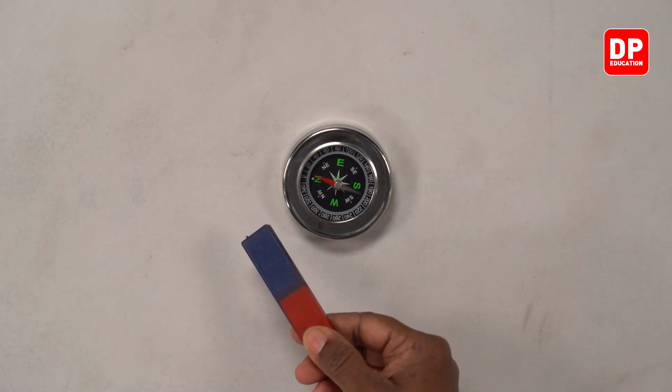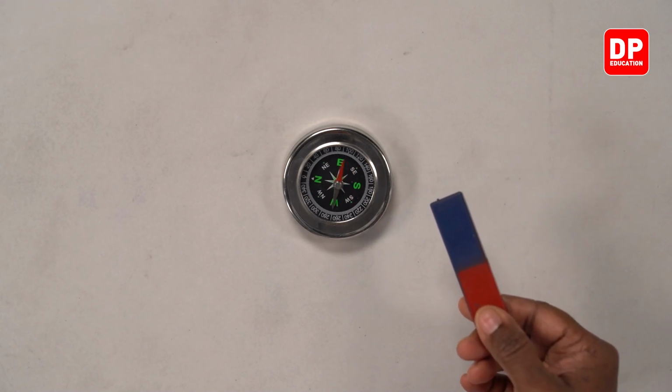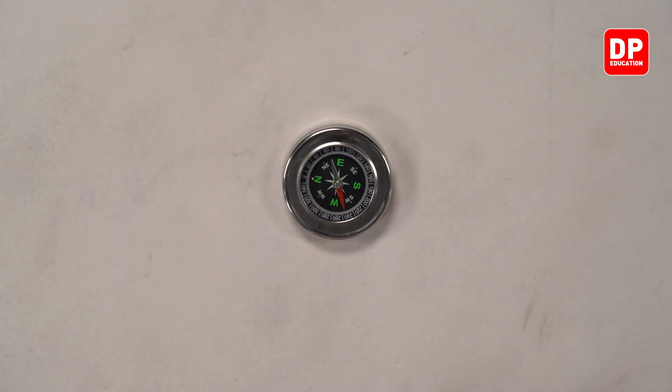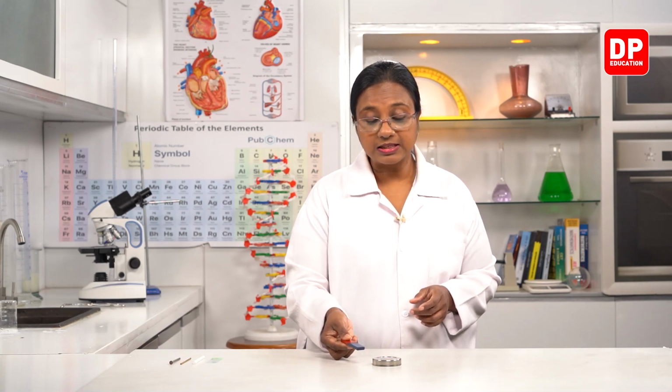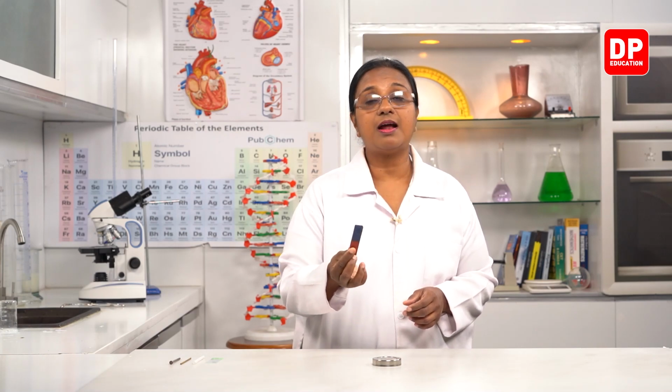Now finally, I have a bar magnet. As I bring it close, you can see the pointer moving. The pointer changes as we bring the magnet close to it. So why does this happen? Normally the pointer of the compass changes due to a magnetic field. So when I bring a magnet near the compass, it rotates. That means there is a magnetic field around the bar magnet. That is the conclusion we can get from this activity.